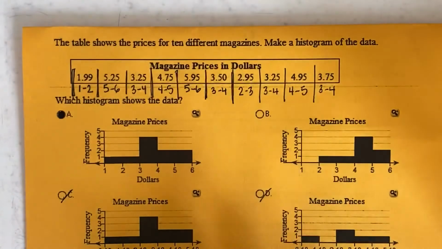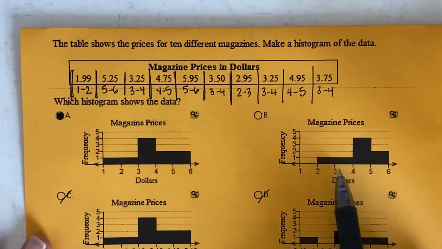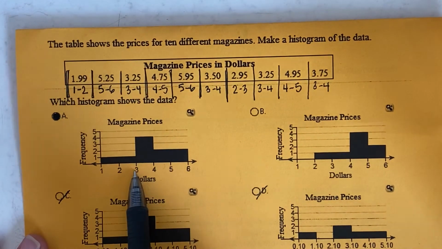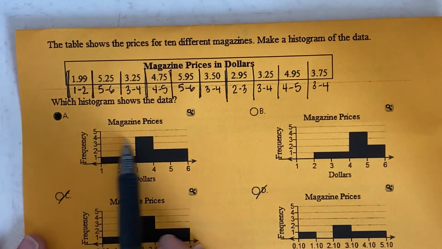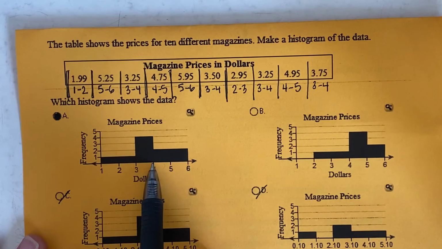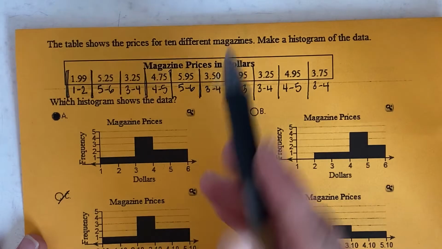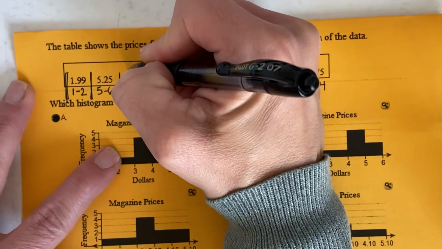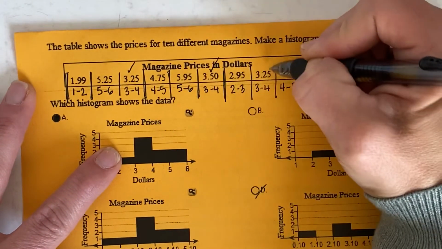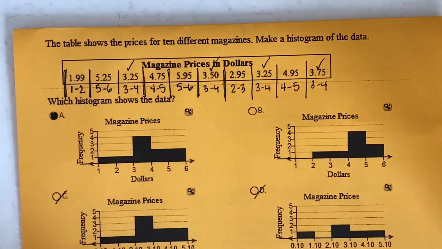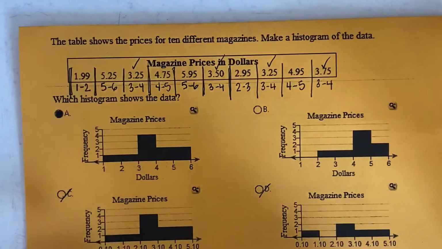Of course, there are other checks we could have. If we look at the highest column here, between $3 to $4, it says there should be 4 magazines that cost between $3 and up to $4, but not including $4. So here we could say here's 1, 2, 3, 4. So that works. There are all other kinds of checks. If we actually made the histogram, this is what it would look like for sure, letter A.